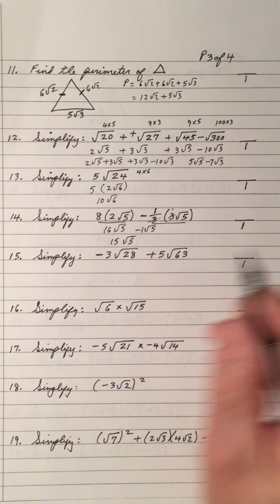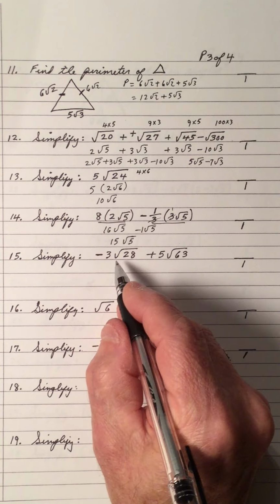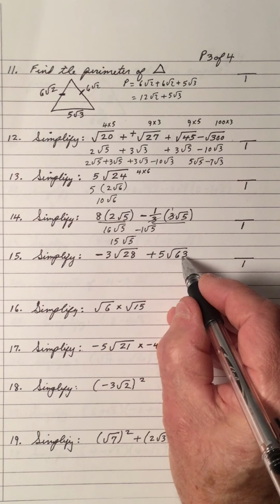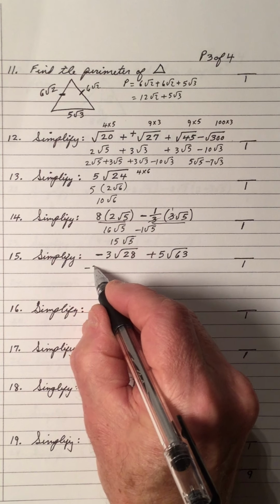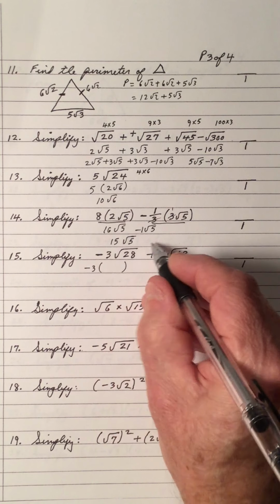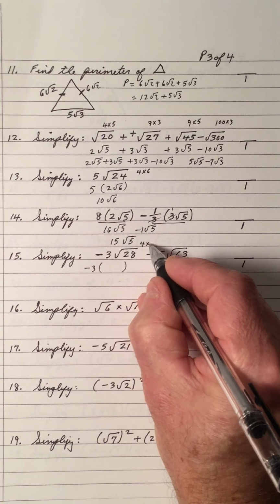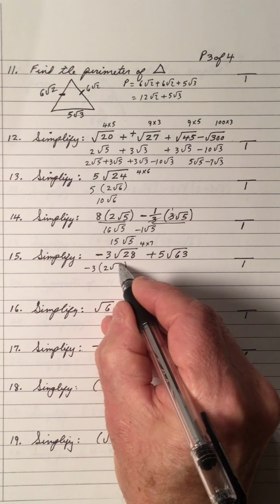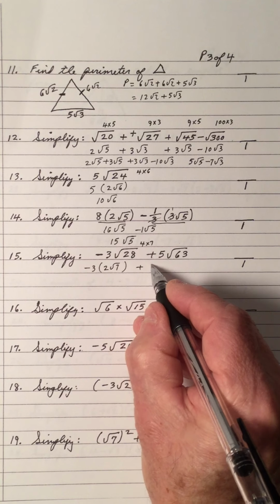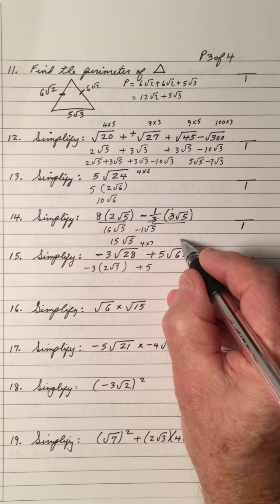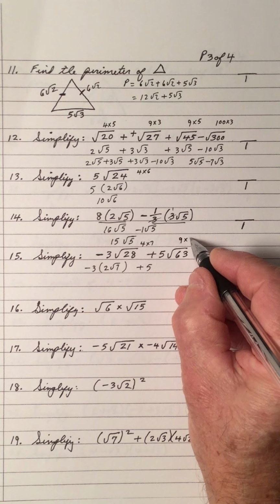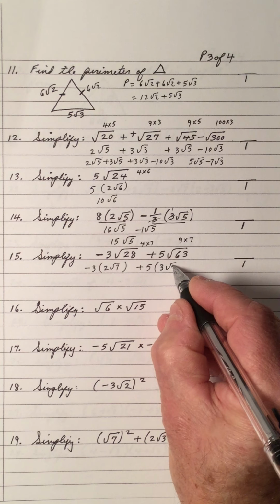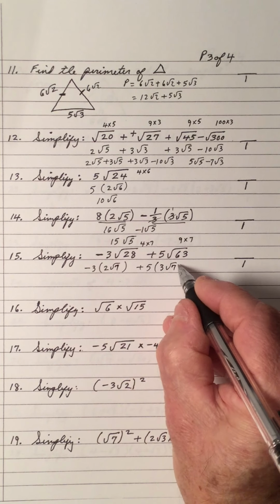Another mark. Number 15, we're going to simplify this. So the root of 28 and the root of 63, looks like we probably can simplify it. Let's see if we can. 28 is a 4 times a 7. So that's a 2 root 7 plus 5, 63. 7, 9. 9 times 7 is 63. So that's a 3 root 7. That's a root 7 there.